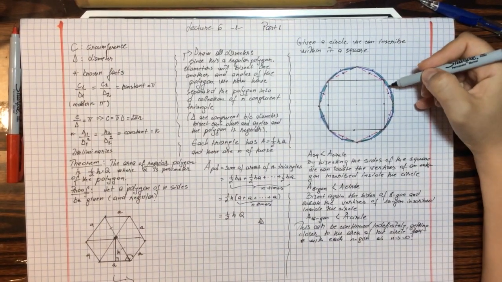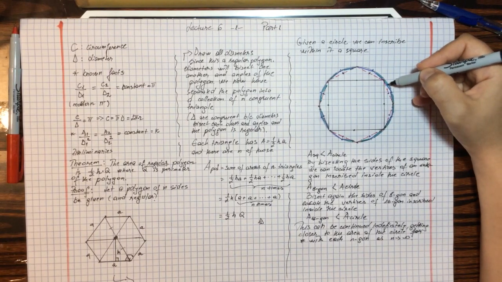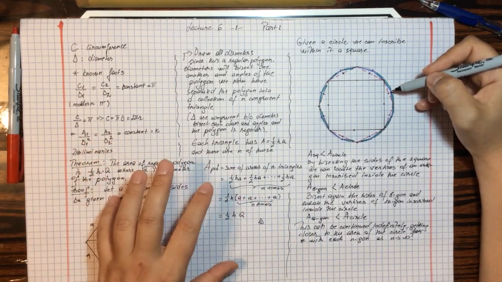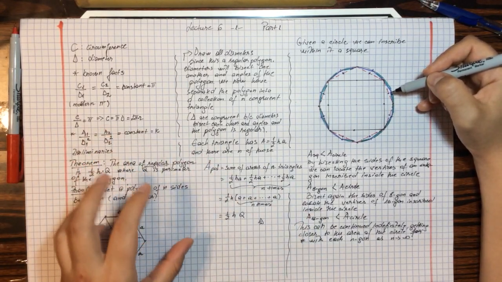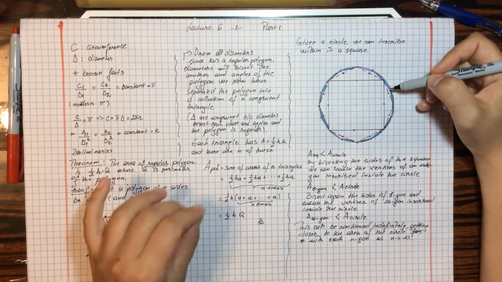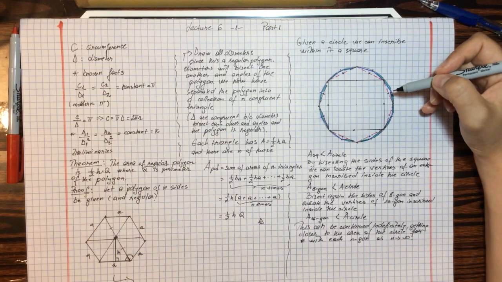That means we can make this green area here as small as we like, in the sense that if I'm given a quantity as small as I like, I can make sure that the green area here is smaller than that. That's what we mean by the pre-assigned area.